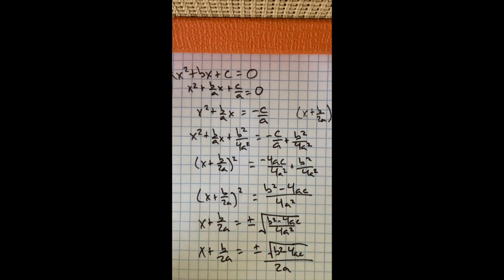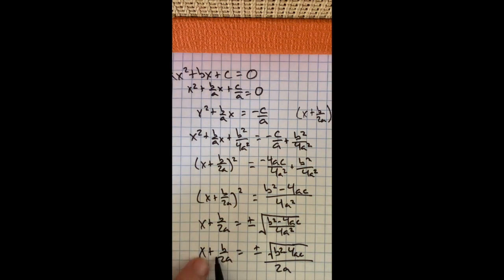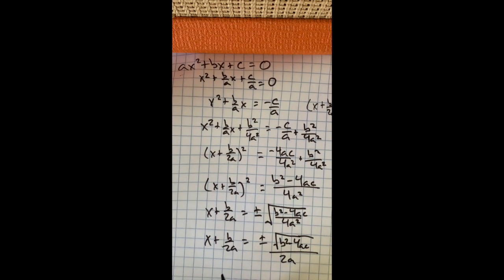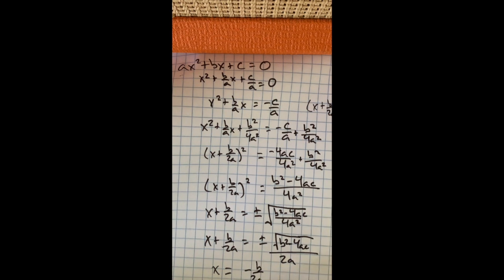From there, we know we're going to have two solutions. Either this is equal to positive square root of b squared minus 4ac over 2a, or it's equal to negative square root of b squared minus 4ac divided by 2a. We're going to leave it as plus or minus, and when we go to subtract b over 2a, we get x equals, we subtract b over 2a from both solutions, plus or minus the square root of b squared minus 4ac over 2a.